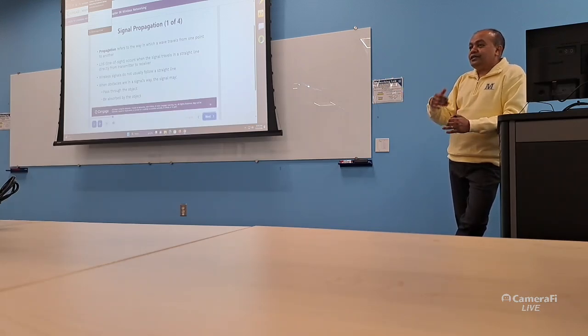So sometimes we create such rooms in secured facilities, where no signal can penetrate. No Wi-Fi signal, no wireless signal can penetrate in those rooms.